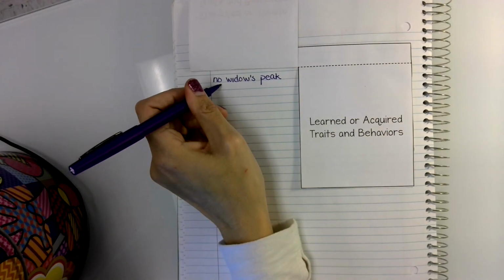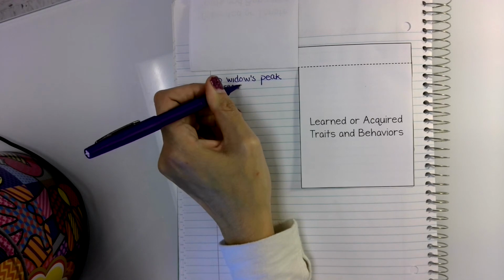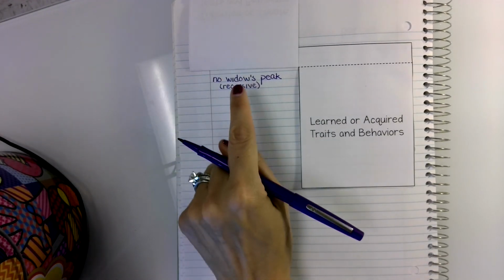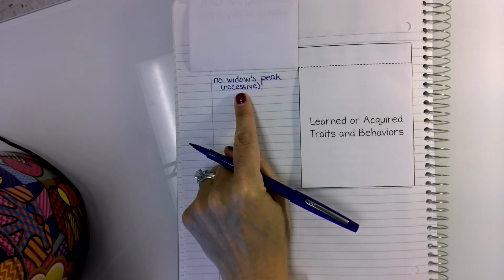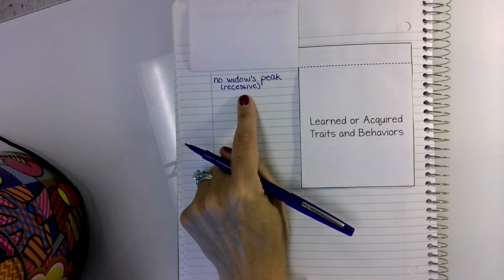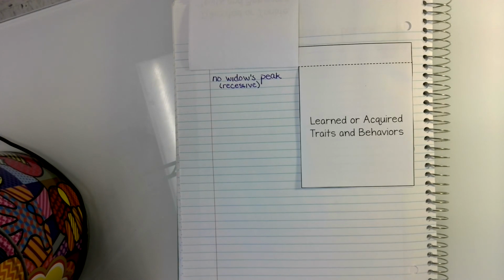I'm going to put right here recessive, because remember, that is the weaker gene. Recessive means that both of my parents had recessive genes for this one in order for me to get it. Because if one of them had a dominant and then a recessive, then I would end up having a widow's peak.